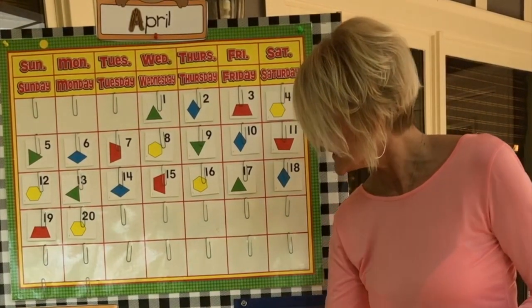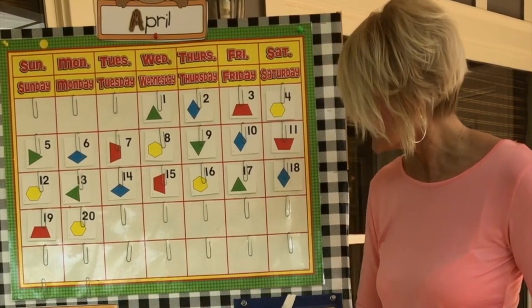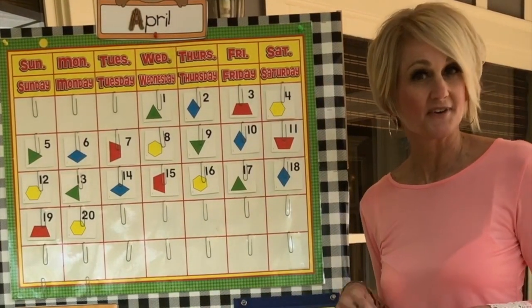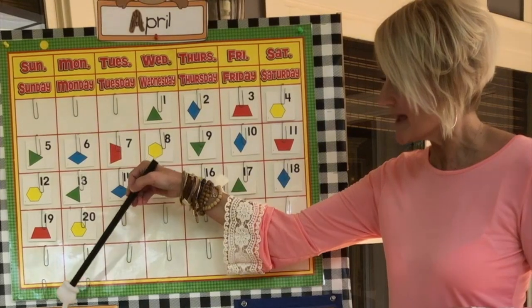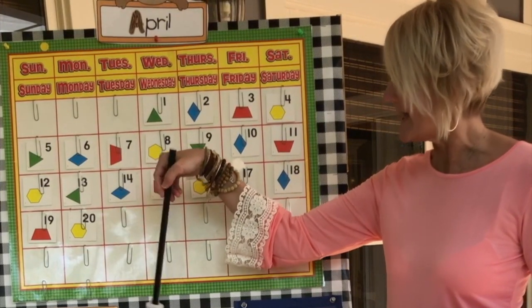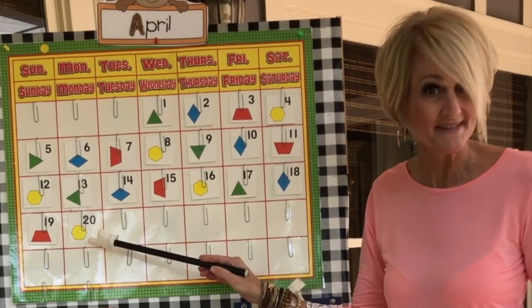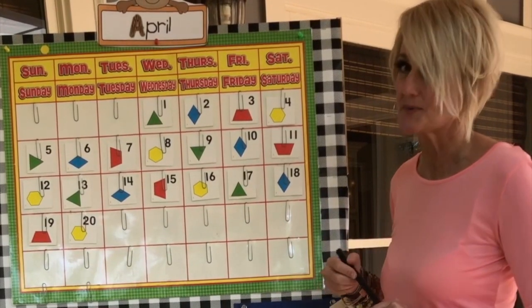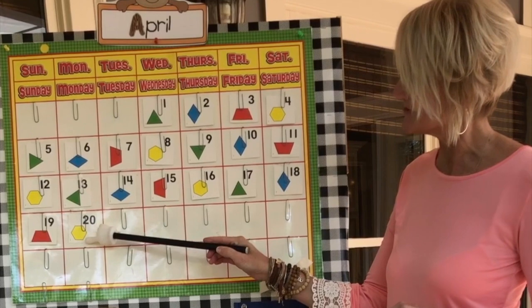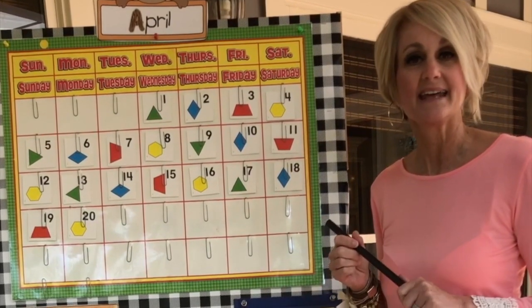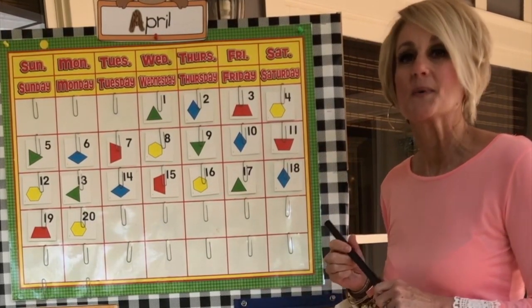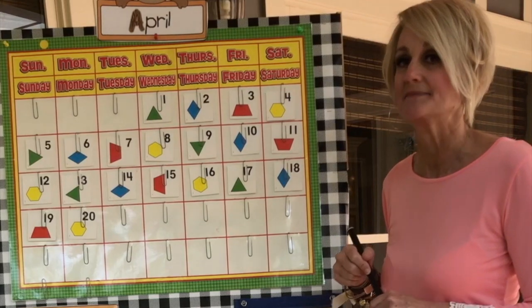Yesterday was Monday. So let's read all about yesterday. Yesterday was Monday, April 20th, 2020. Remember, this is the number 20, 10 and 10. So it is the 20th.